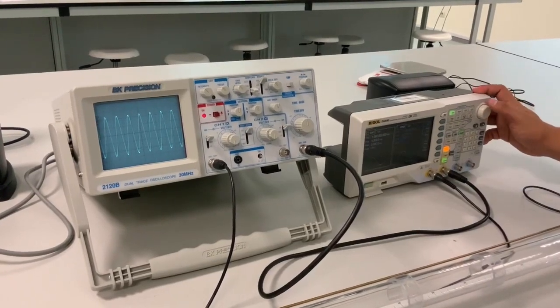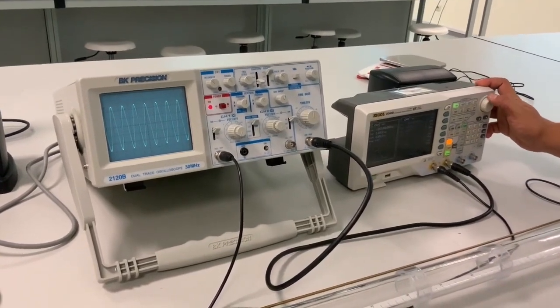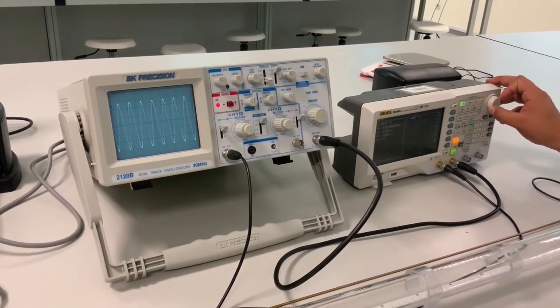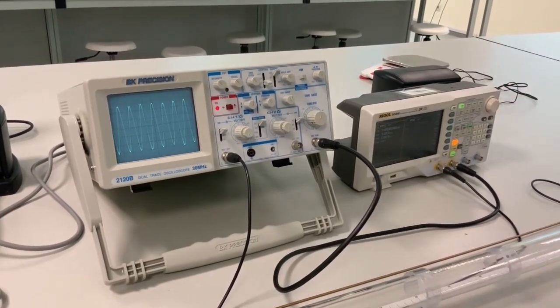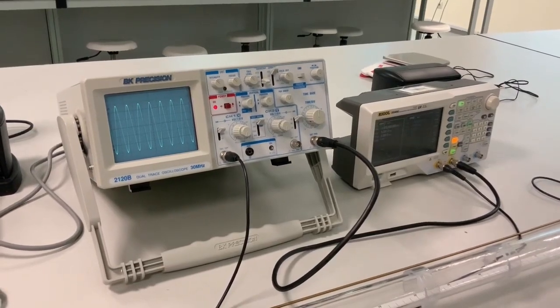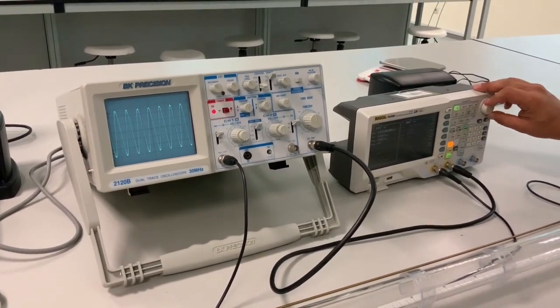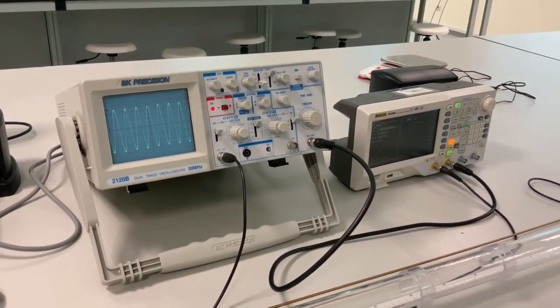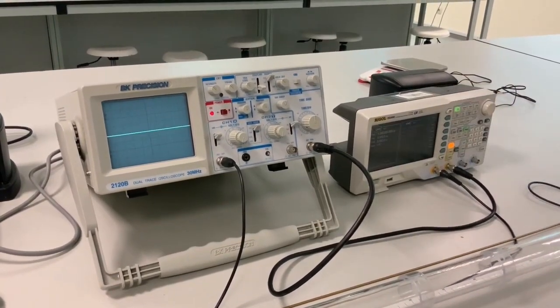Let me see the values: 1076 hertz and 1080. In that range we will have our fifth maximum.